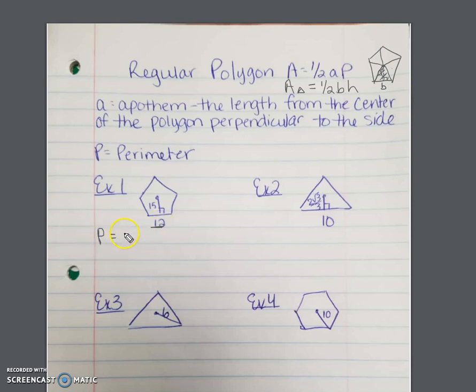So here's the perimeter. I've got a side length of 12, and I have 5 sides. 1, 2, 3, 4, 5. So when it's regular, they're all 12. So I have 12 5 times. That gives me a perimeter of 60, and that'll be units. Then for my area, I'm going to take 1/2. The apothem is 15, and my perimeter is 60. And when I multiply all of that together, I get 450, and it's area, so it's going to be units squared. And that's going to be my area.